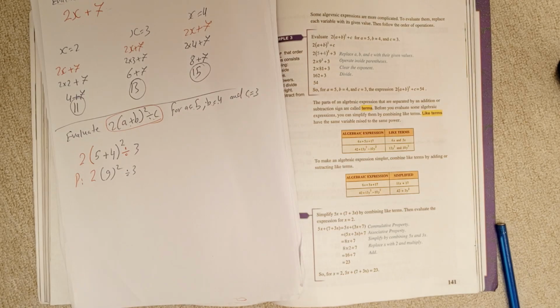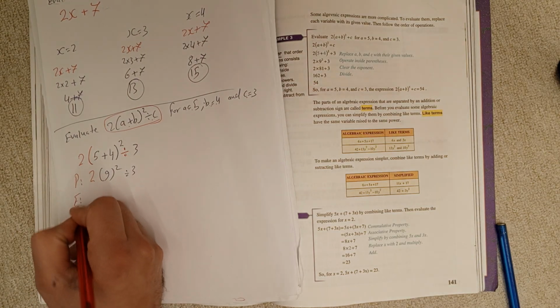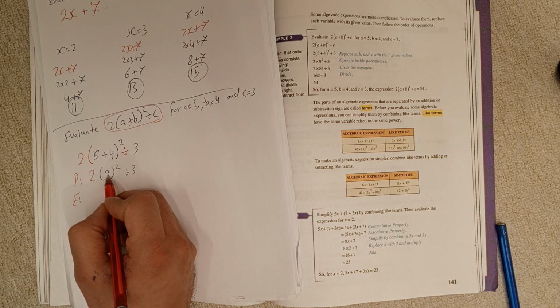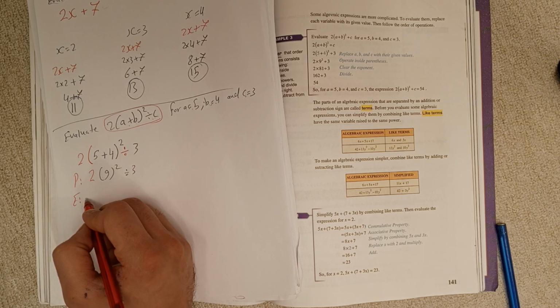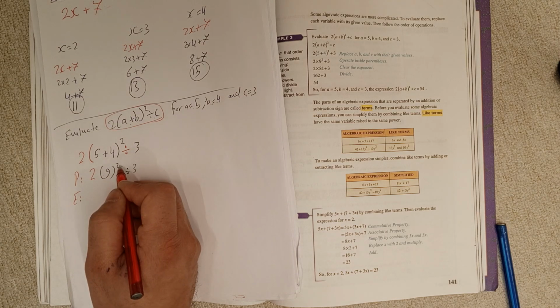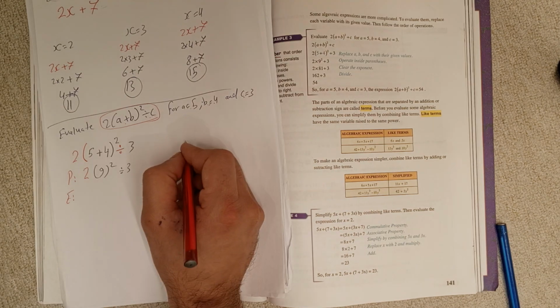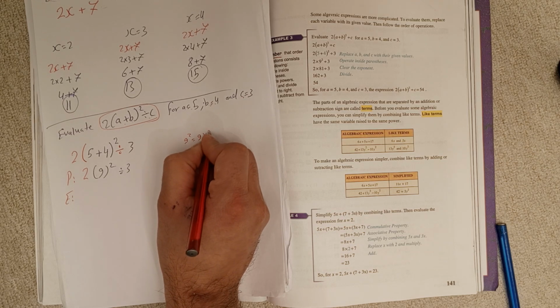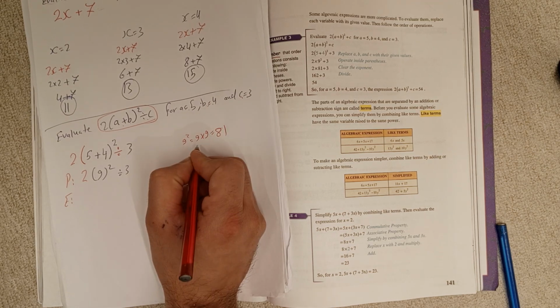So E, the second one, is exponent. Do not say 2 times 9 is 18 and then square it, because E means you have to do the exponent first. The power: 9 squared means 9 times 9, it's 81.